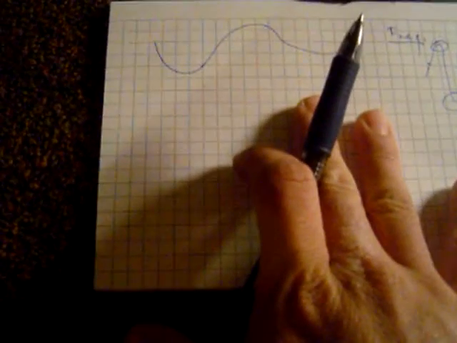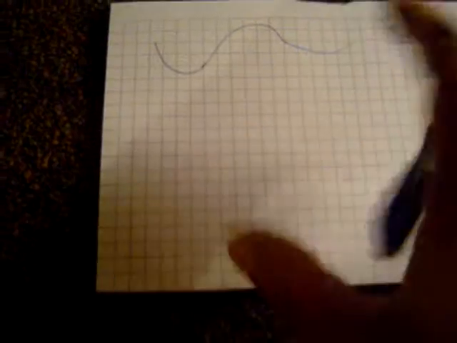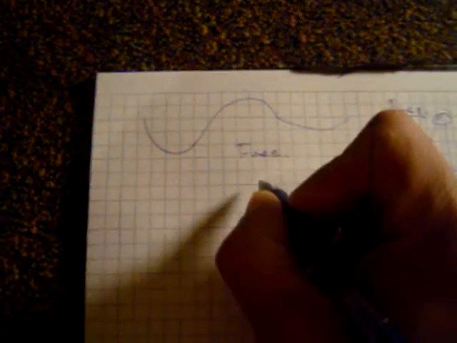The frequency sine wave is important in radio frequency, but in this case we're looking at what they call frequency and amplitude. I forgot to mention the second one, amplitude.